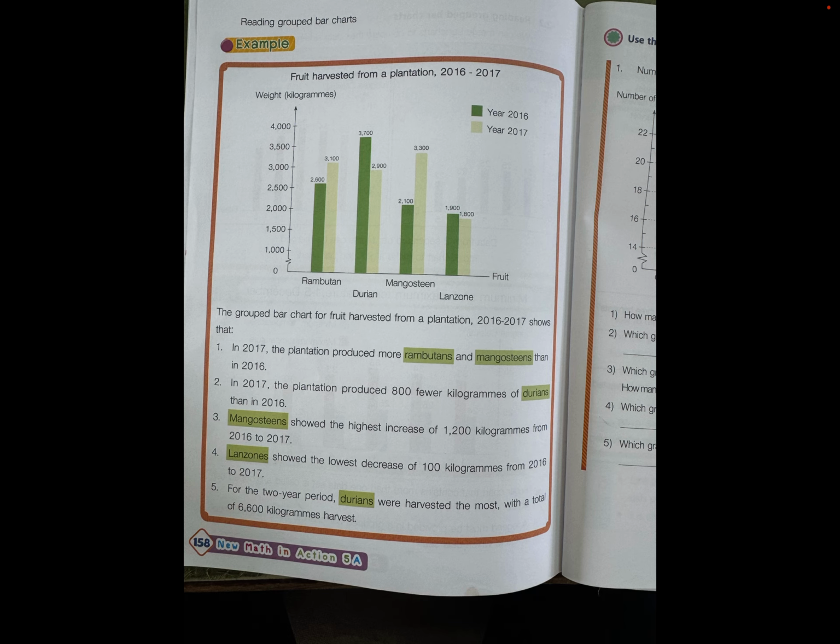So on page 158, you can see an example of a grouped bar chart. What a grouped bar chart does is it gives you more than one type of data. As you can see with this one, we have 2 years, 2016 and 2017, and all the different information you can get from that. Notice that this also has an axis break. The first number is from 0 to 1000, and then they're at intervals of 500 for each one.